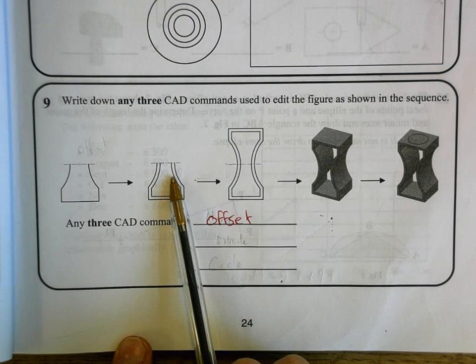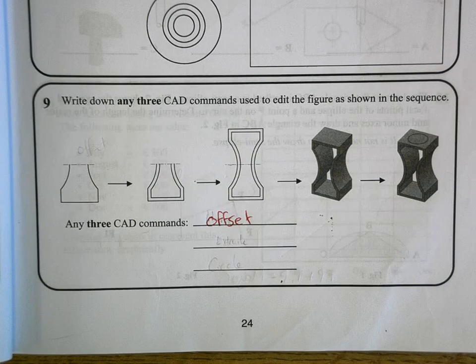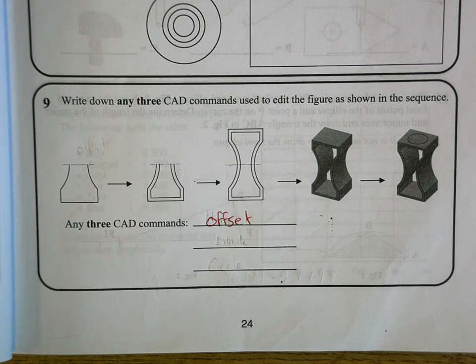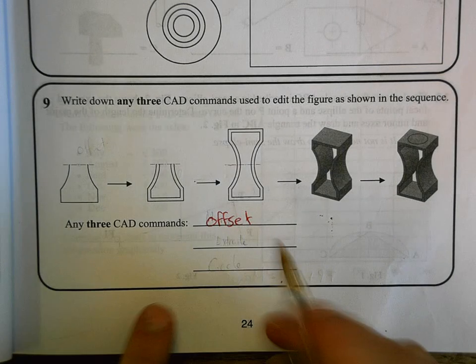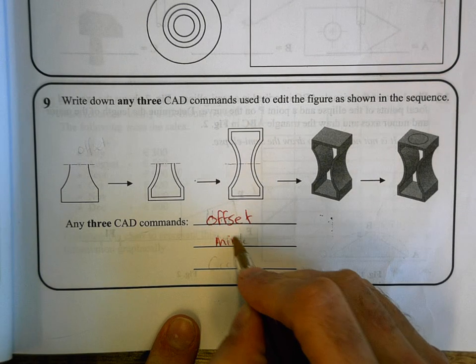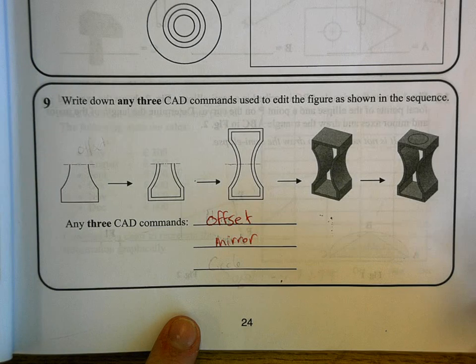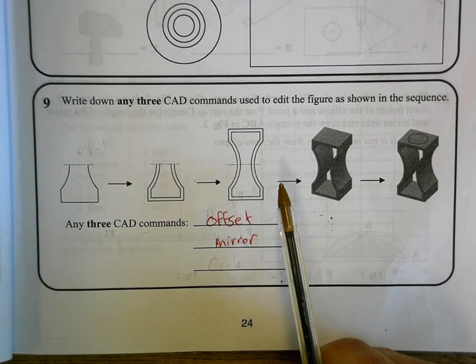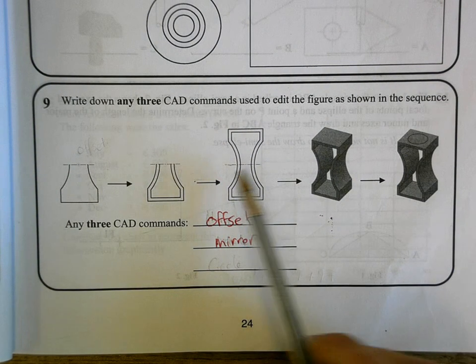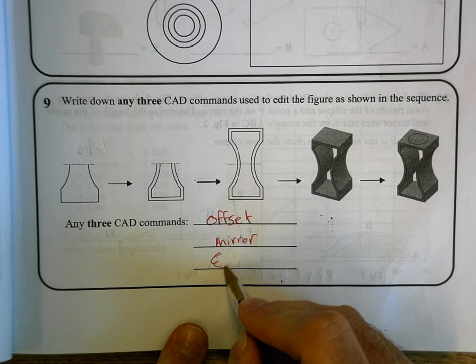You can see from the second one to the third one, the image is basically flipped over to make it into a solid object. So when you flip an image or create the same image in reverse, that's called a mirror command. From here to here, you can reference back to the previous question. Turn a 2D into a 3D is known as extrude.